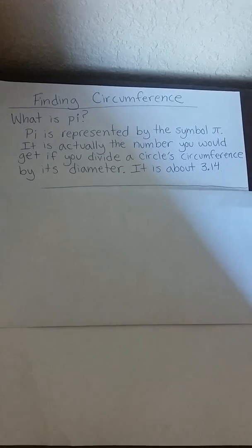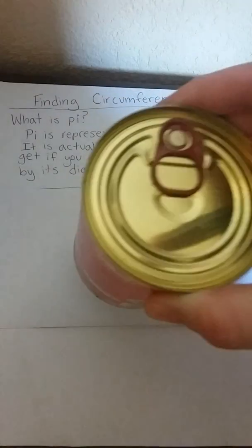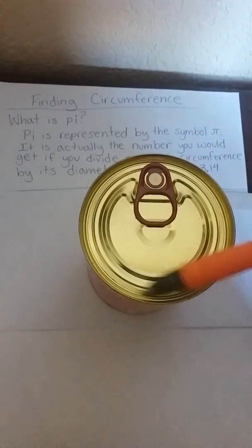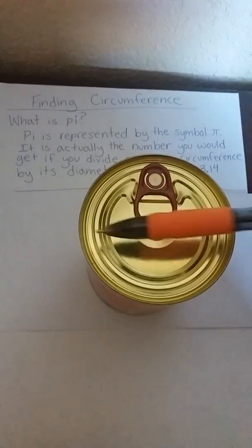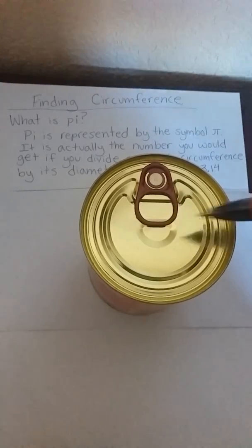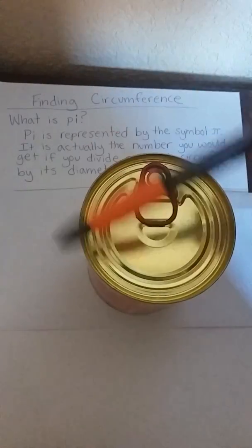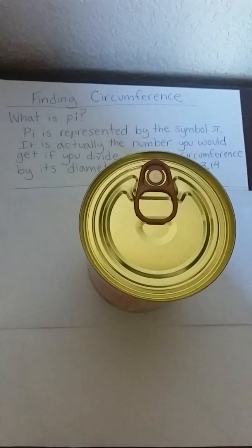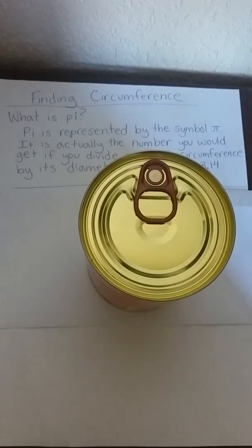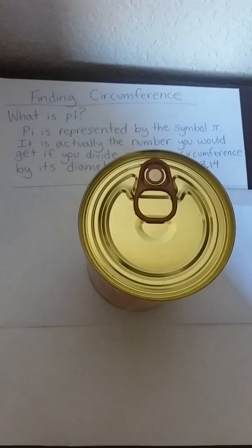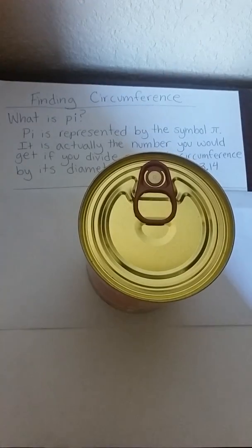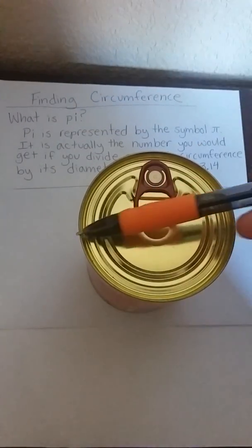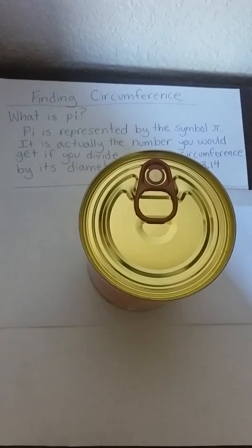and it's about 3.14. What I mean by that, if you take a circle, any circle, doesn't matter how big, doesn't matter how small, and you measure all the way around the circle to get the circumference, then you measure straight across the circle to get its diameter, here to here. If you take the circumference and you divide it by the diameter, it will always give you the same answer. It will always give you an answer that's about 3.14. It doesn't matter how big or how small your circle is. Giant circle, itty bitty circle, doesn't matter. Outside circumference divided by straight across, the diameter, will always be 3.14.